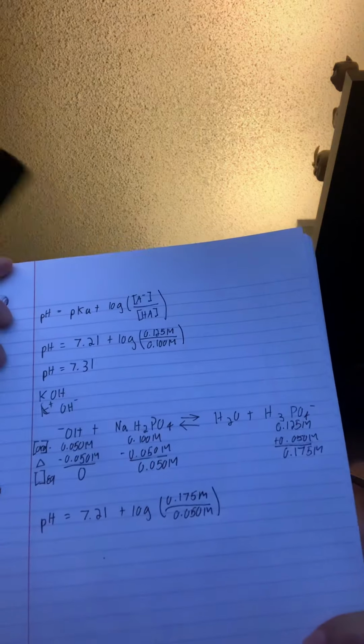So here's my equation set up again. And now to just calculate it. 7.21 plus log times 0.175 divided by 0.050. And that gives us a pH of 7.75.